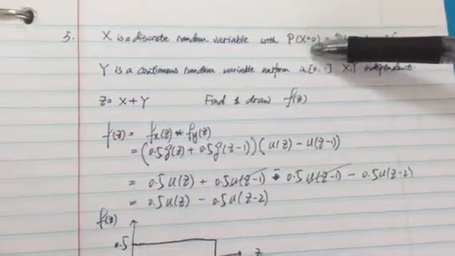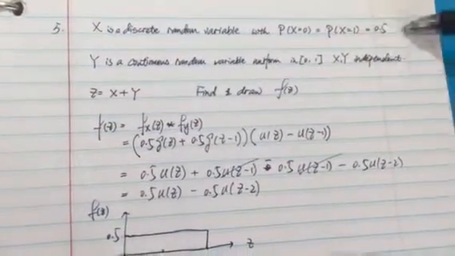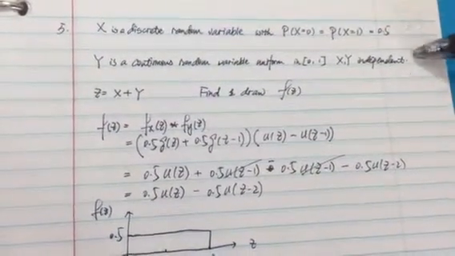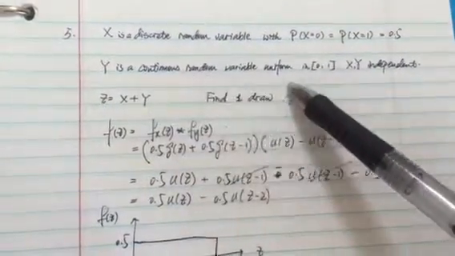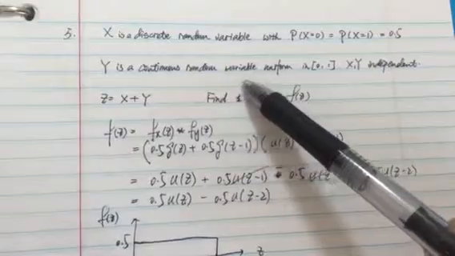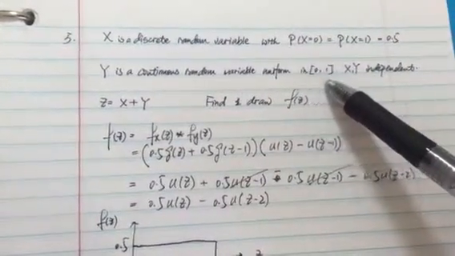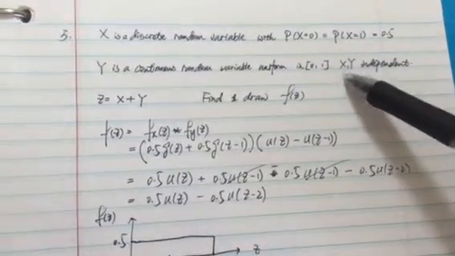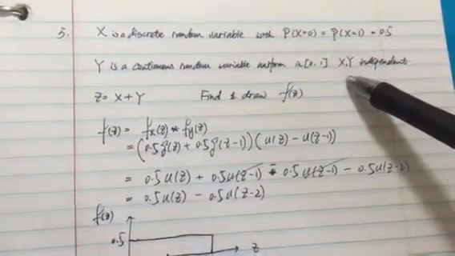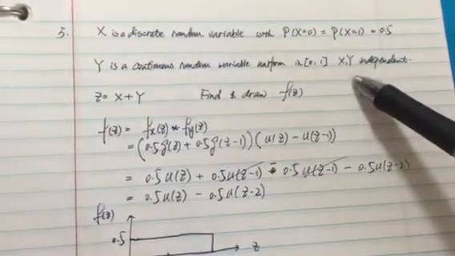So when X is 0 and when X is 1, the impulse is 0.5. And Y is a continuous random variable, uniform from 0 to 1. So we can view this as a unit step function.